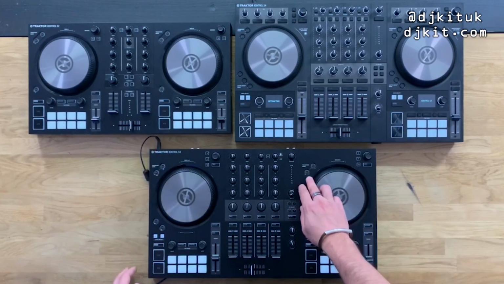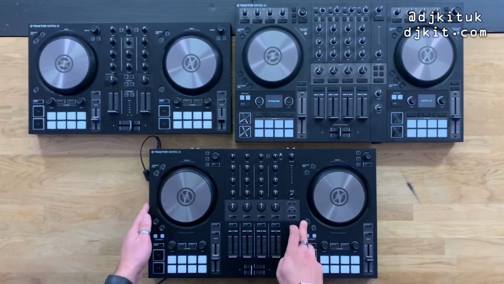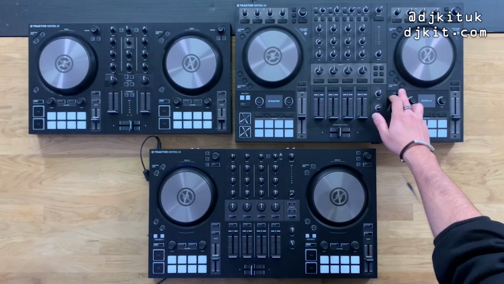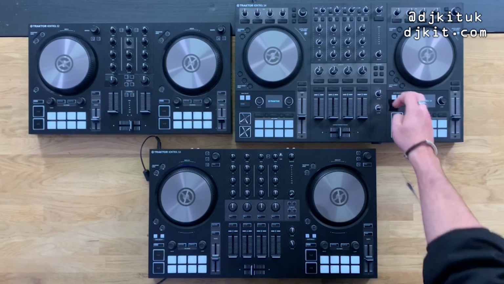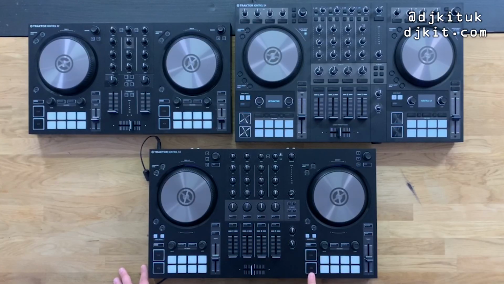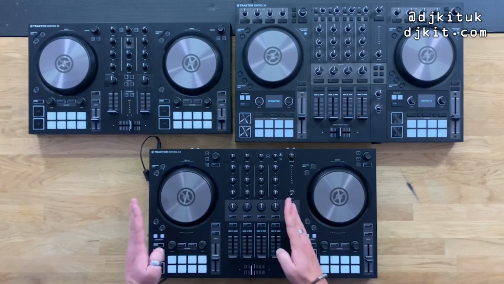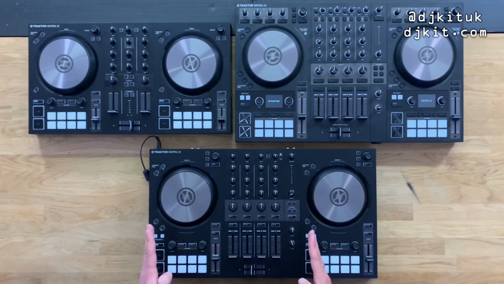All 3 of these controllers have these transport modes where you've got reverse and flex, and also the grid and the jog buttons here. But like I said before, the S4 has this extra button here which controls the haptic drive mode. Then you've got your cue and your play buttons in the same position, and Traktor, like most other controllers now, does an asymmetrical layout, so the cue and the play buttons are always in the bottom left hand corner.